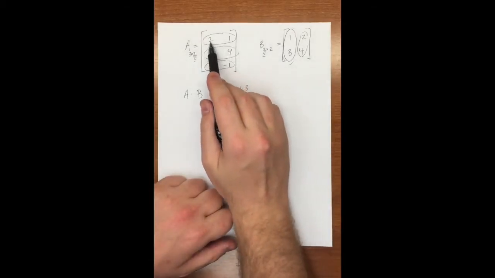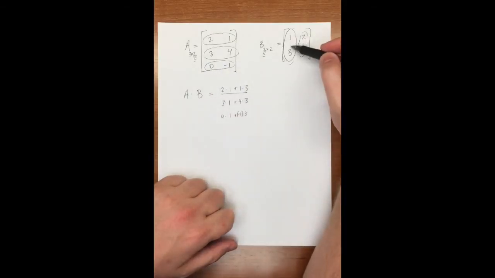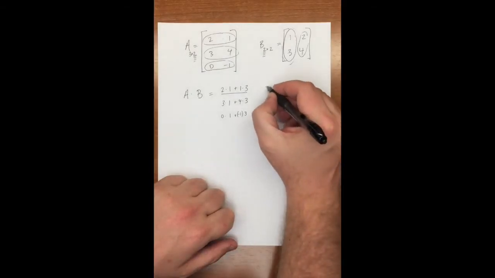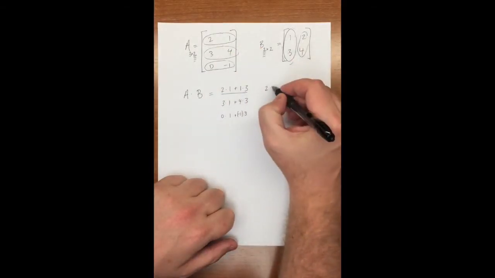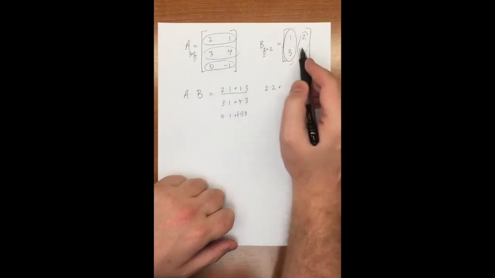But we're going to take each of the 3 rows in A, and then after we multiplied by the first column in B, now we're going to multiply by the second column in B. So we have 2 times 2, and we're going to add that to 1 times 4.